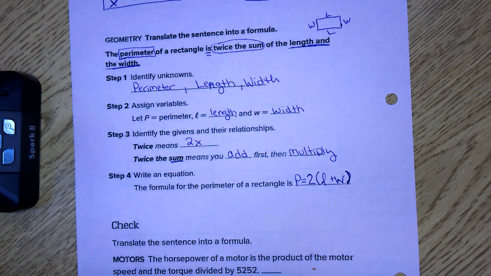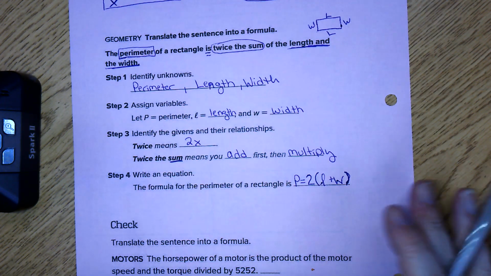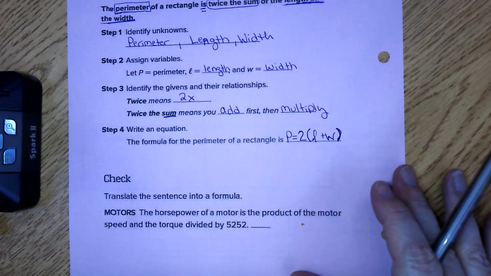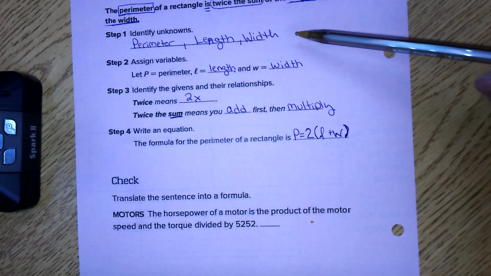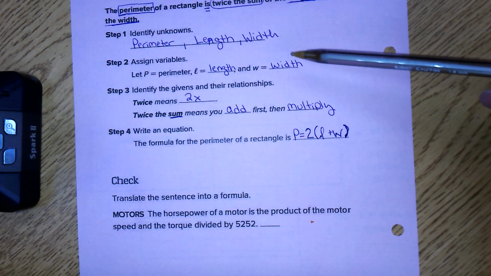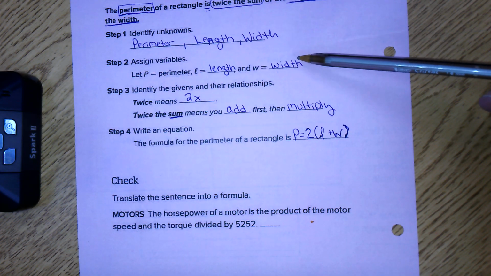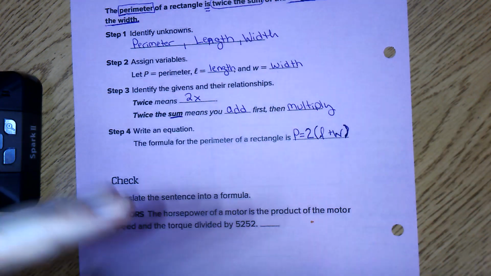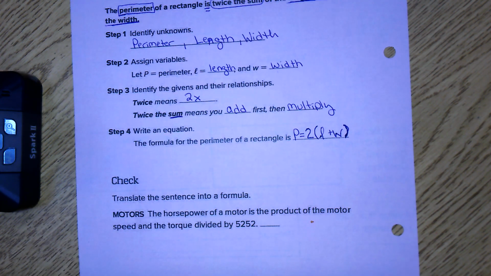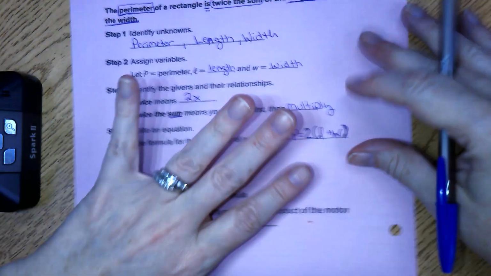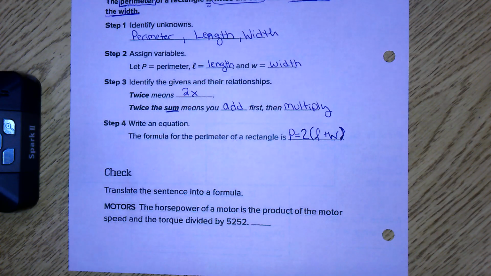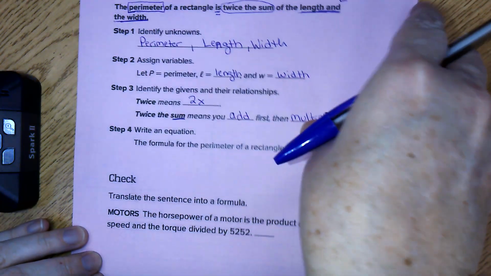All right, so again, if I was here, I would have you use your whiteboards, and we would identify our unknowns, assign some variables. We would go through our steps, and I would have you write out your formula on your whiteboard and hold it up, and we would check to see how we were all doing with this. But I'm not here, so the best you can get is I'm going to chat at you through this video.